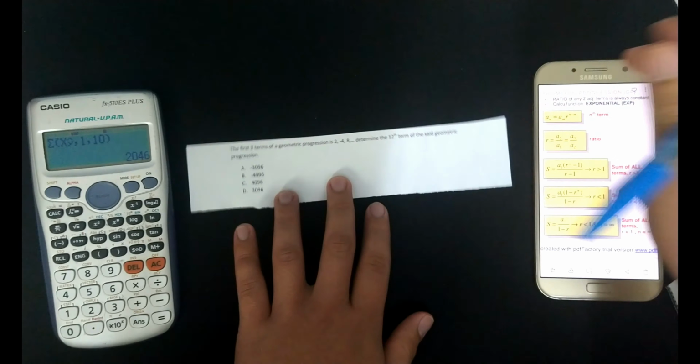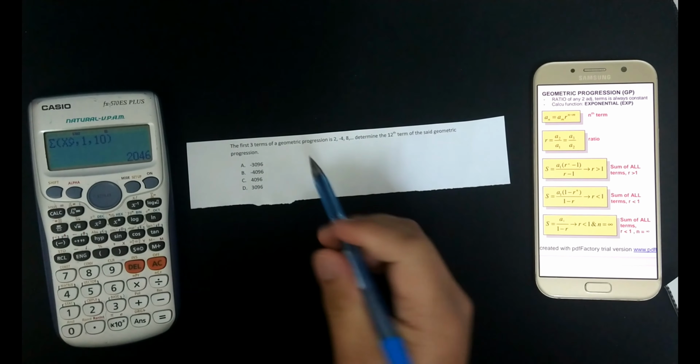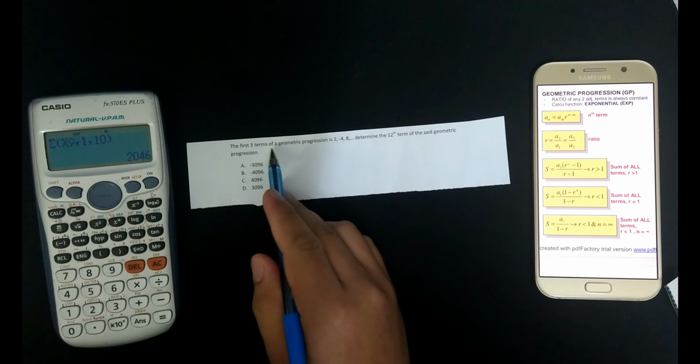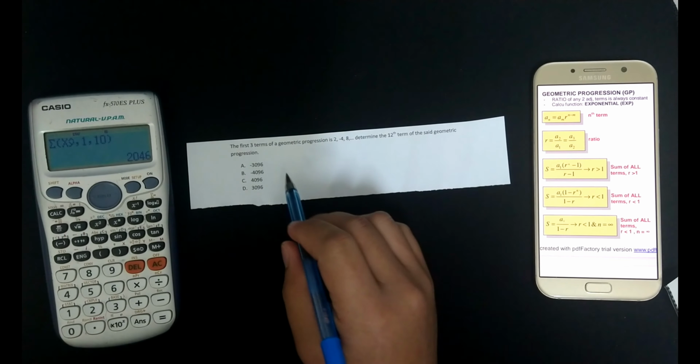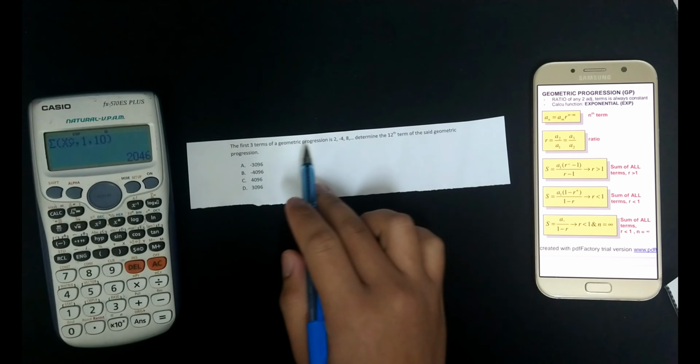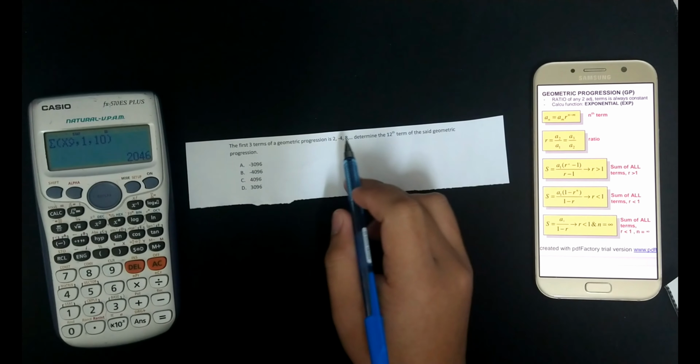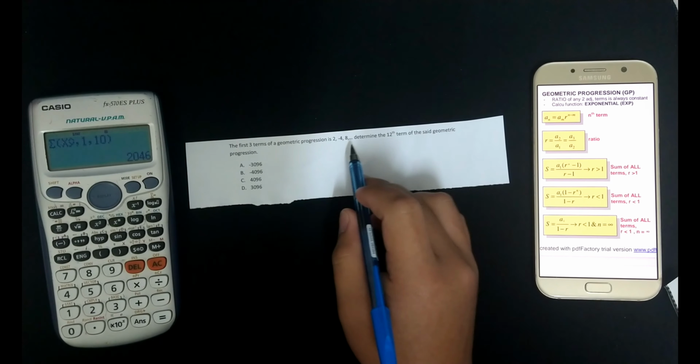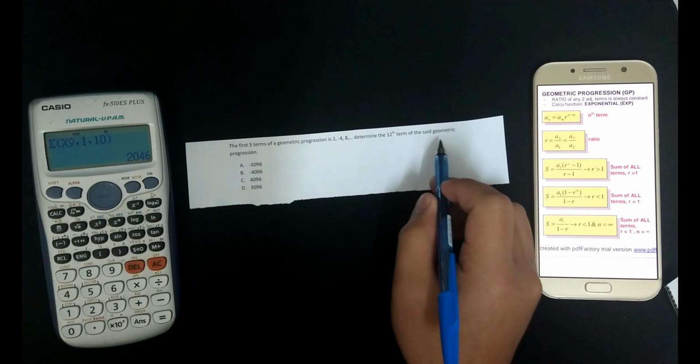So let's go to the last example for the geometric progression. The first three terms of a geometric progression are 2, -4, 8. Determine the 12th term of the said geometric progression.